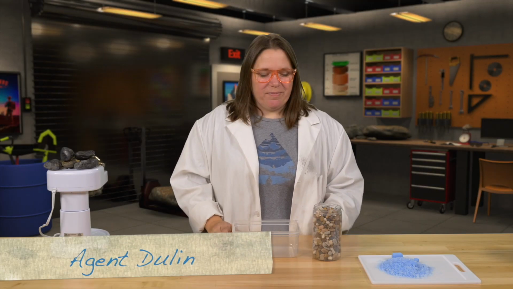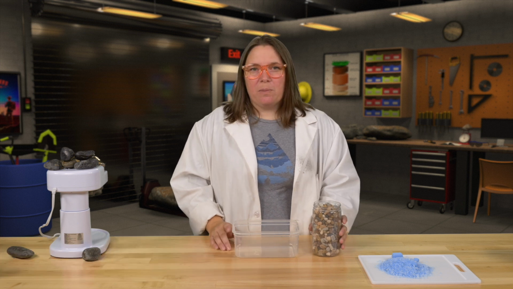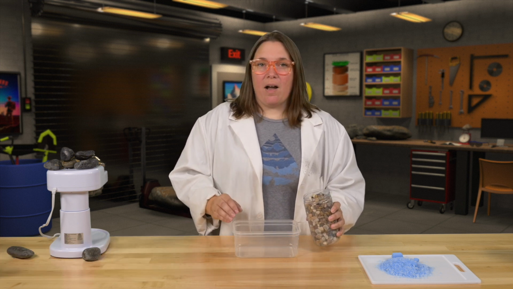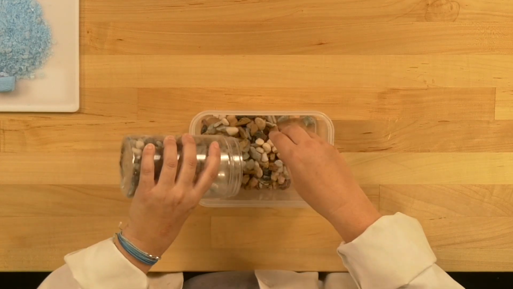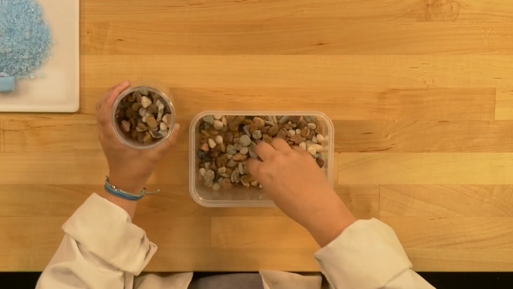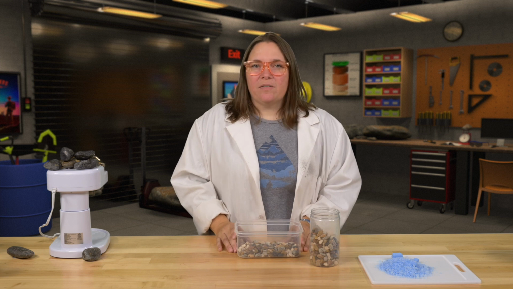Let's make a glacier. High up in the mountains where glaciers form, you start with all these rocks. So we're going to pour our rocks into our glacial bucket here. So the rocks form the valley floor.